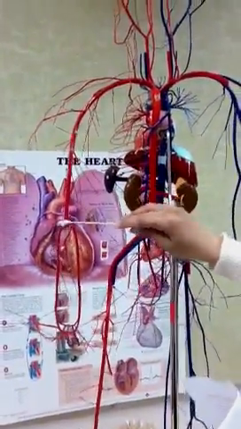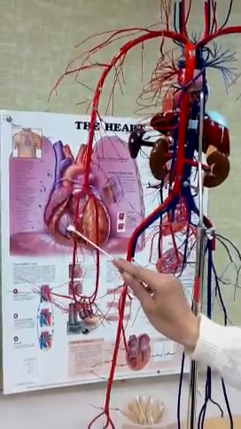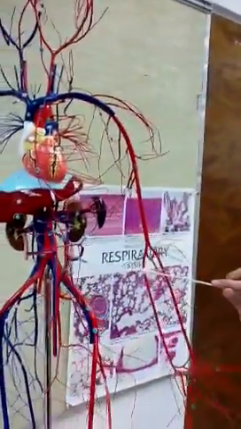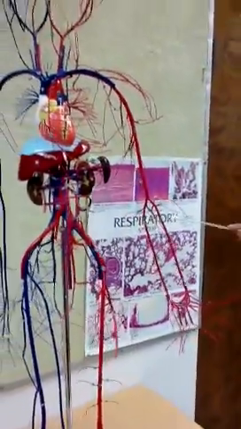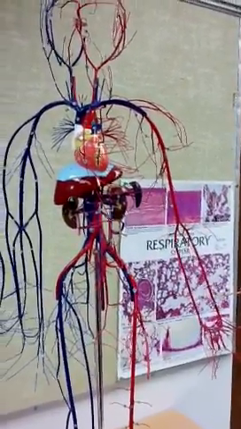And that branches out into your ulnar artery and your radial artery. This is dorsal, so ventrally it would be your ulnar right here and your radial here, because they're in anatomical position.